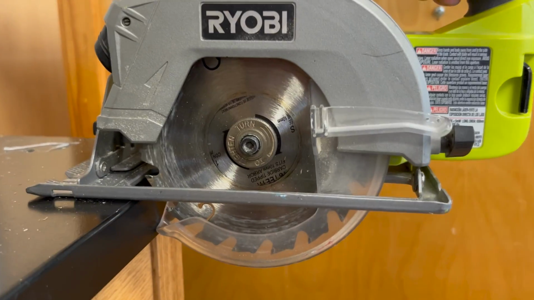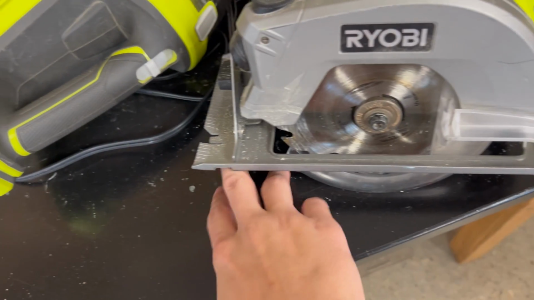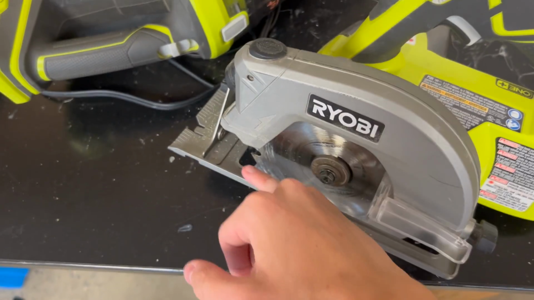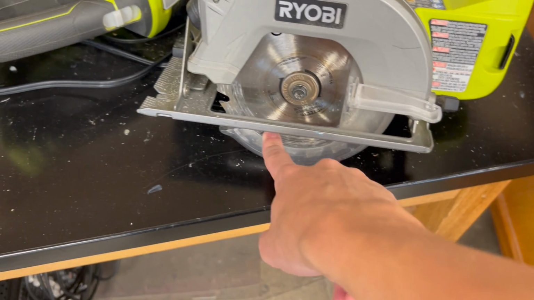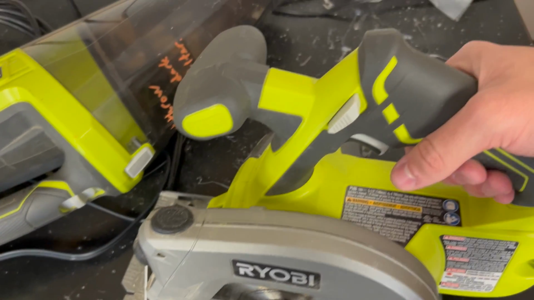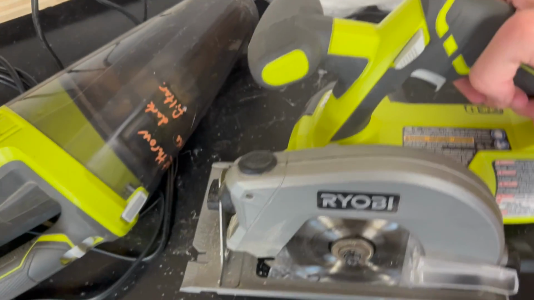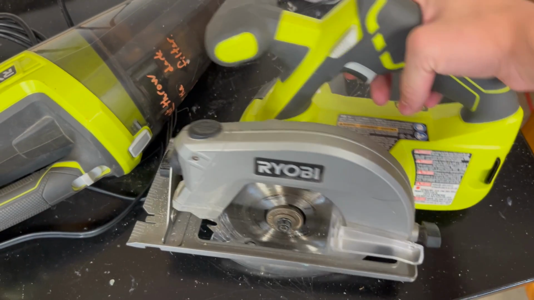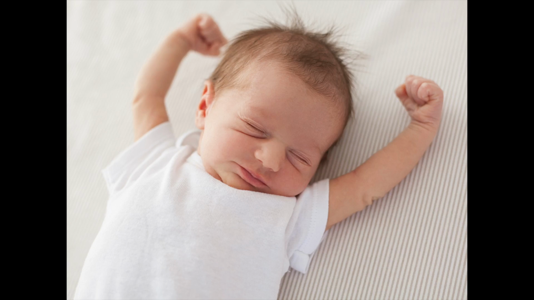As you can see, there's a little slit right there that allows the shoe, which is the metal part right here, to not get in the way of your actual cutting. And the purpose of the shoe is that it actually collects sawdust. You can see that it's dusty from previous use. The lower guard also does that as well. It's basically just to ensure that there's not as much of a mess. And that's all of the major parts. There's the empty battery slot. Those are all the major parts of the circular saw. Yeah. Wow. Thanks, me from the past.